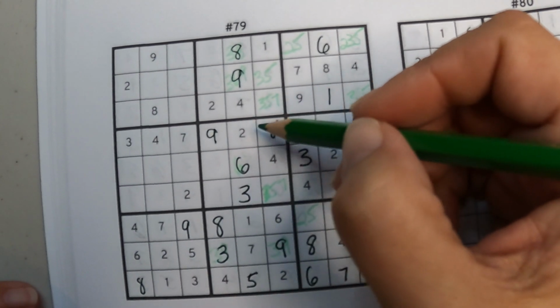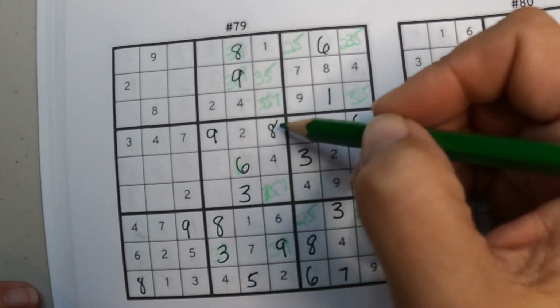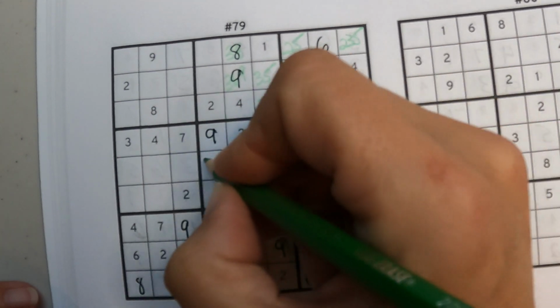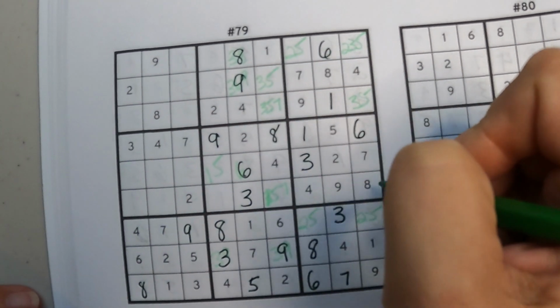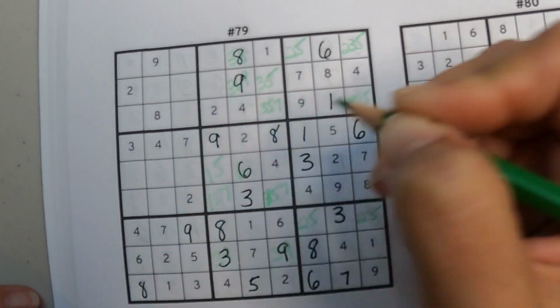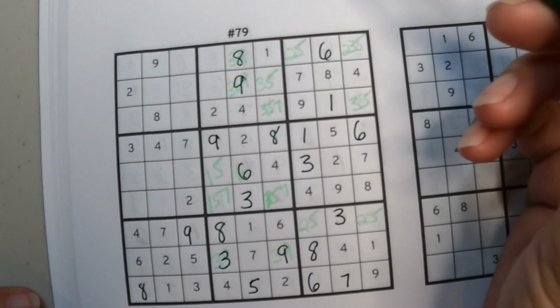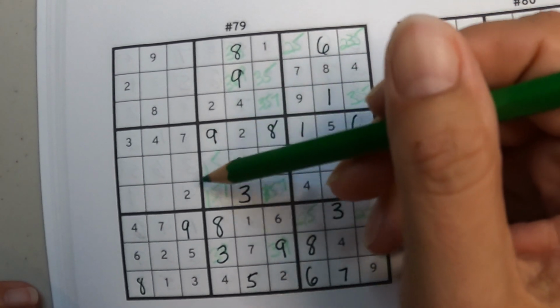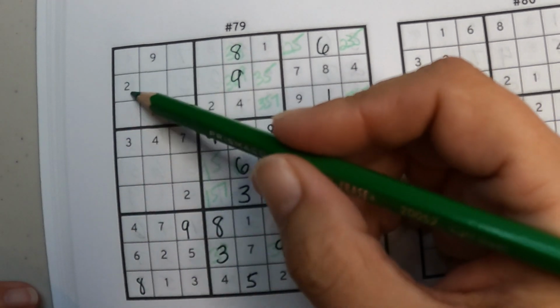So to finish out this box, looks like we're missing 1, 5, and 7. We've got a 7 here. So 1, 5. And no help here, so 1, 5, 7. Let's do this column here.